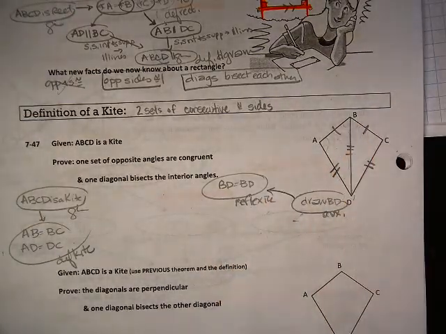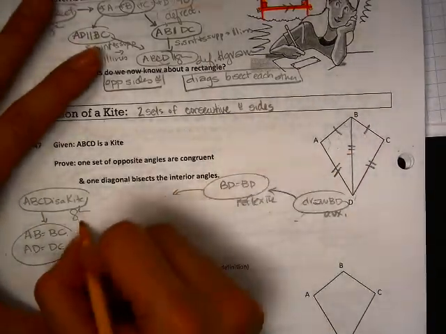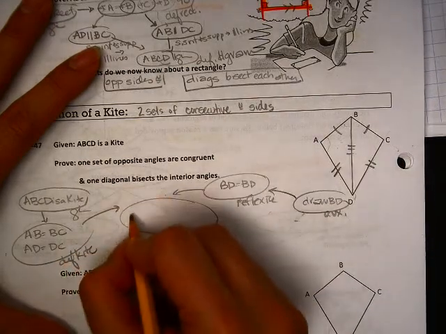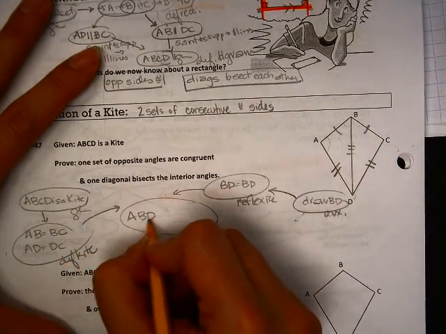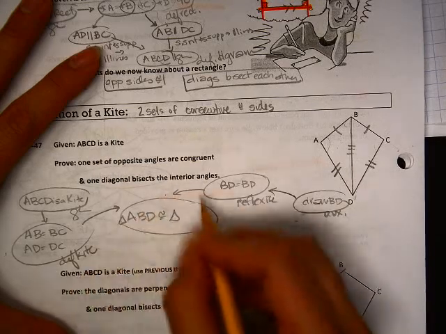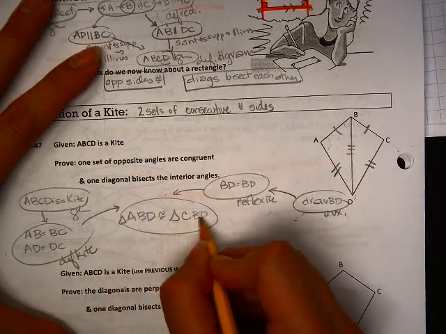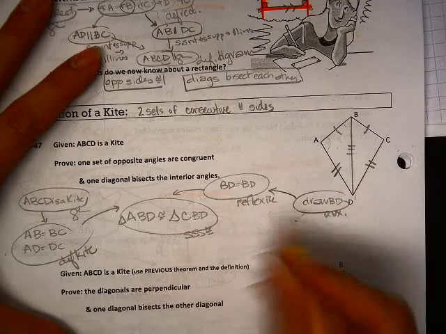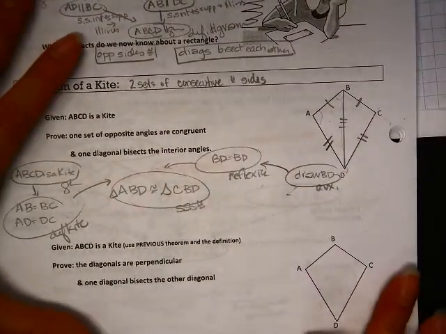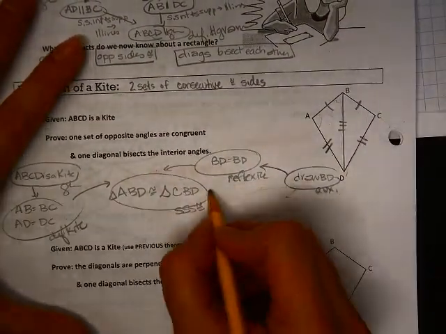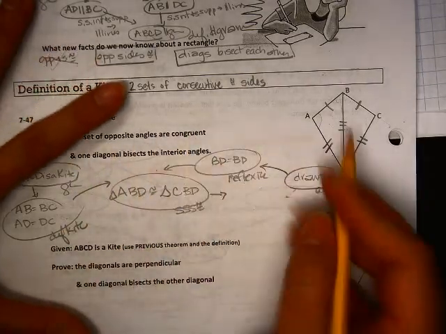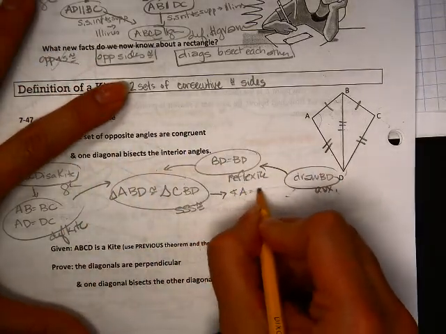And look at my triangle. I have proven the two triangles are congruent to each other. So ABD and CBD. So, I'm almost there. I wanted to prove that one set of opposite angles are equal, so I'm going to have A and C.